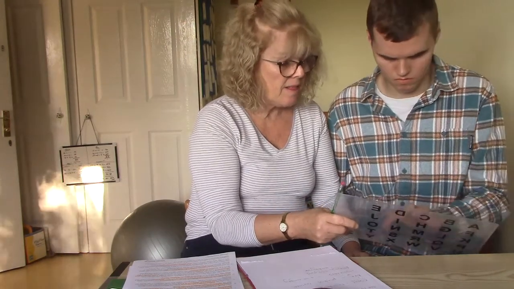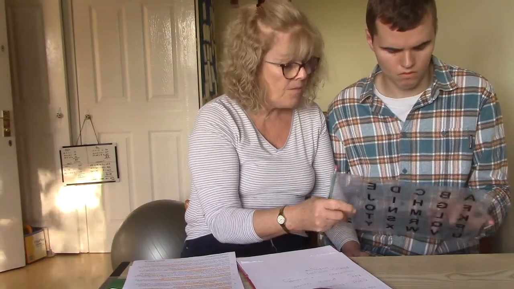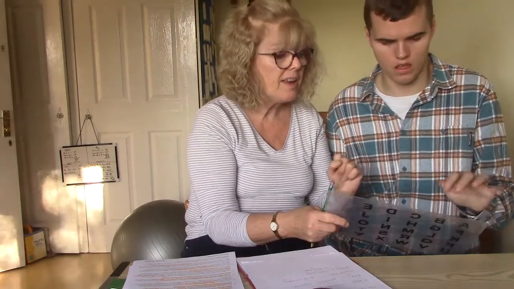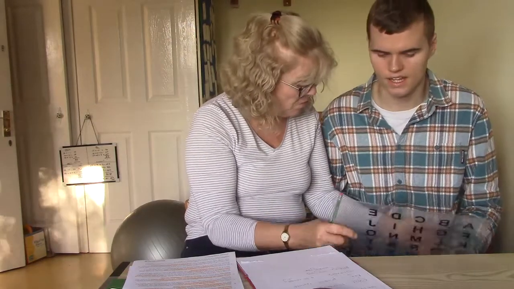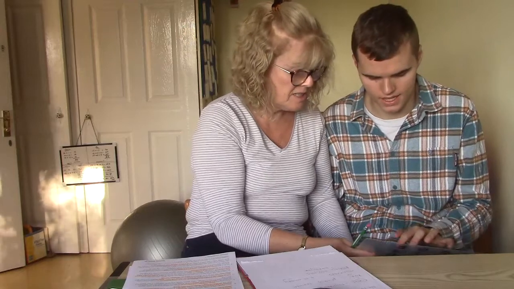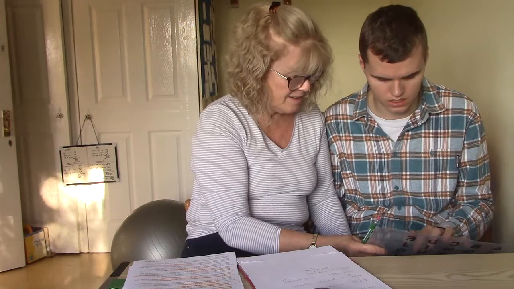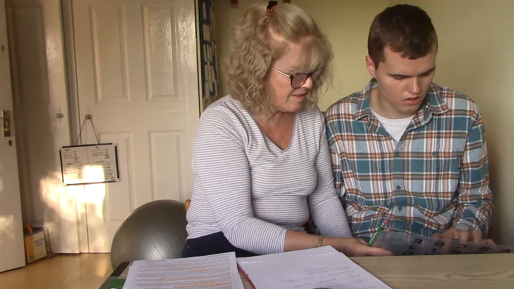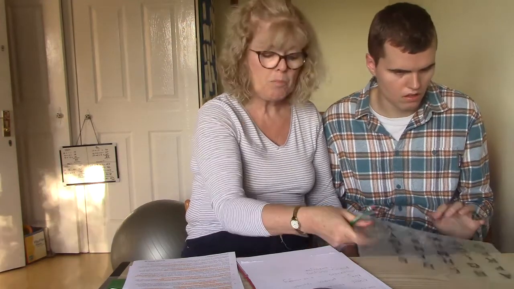E, R, V. Yes, after the V would be, keep it going, go on. A and come on, keep your arm moving, you're doing so well. I'll hold the board lower. N and T and S. It would be full of servants.